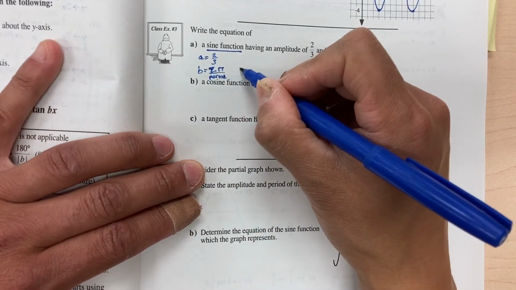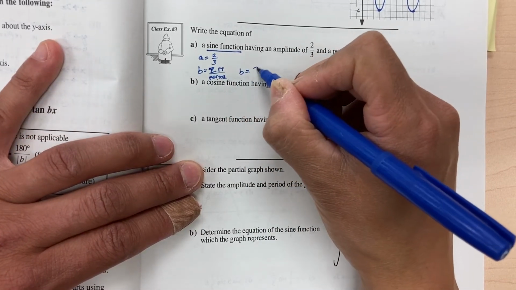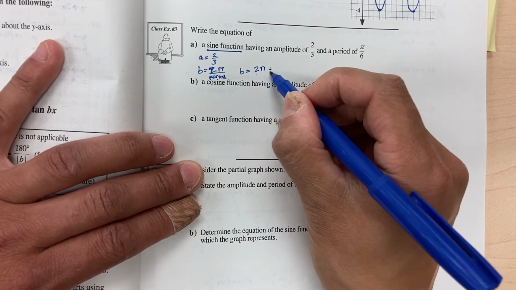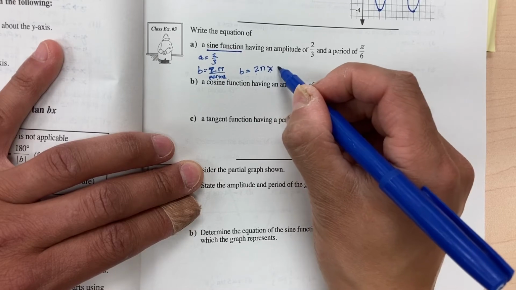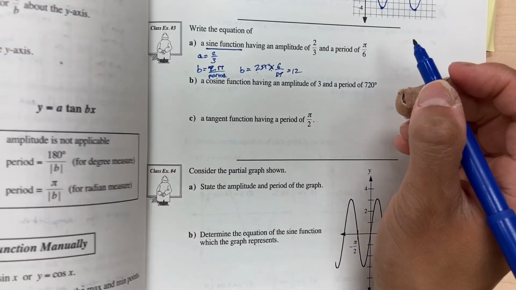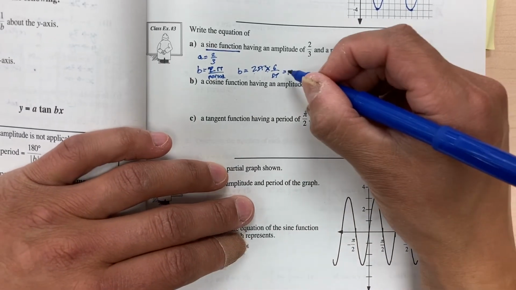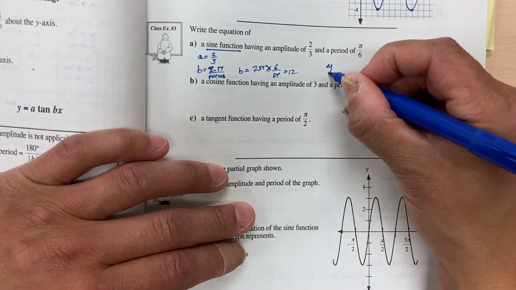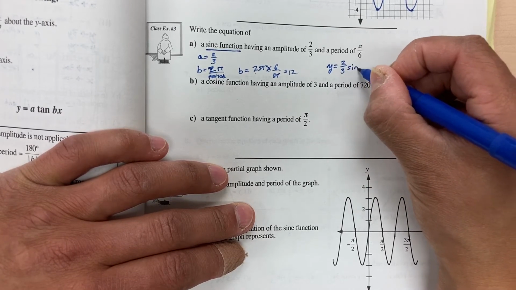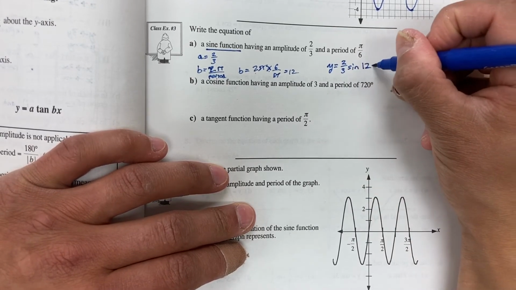And so if we want to solve for b, then 2 pi divided by, or times 6 over pi would result in 12 radians. And so if we plug this in for my b value, y is equal to 2/3 sine 12x.